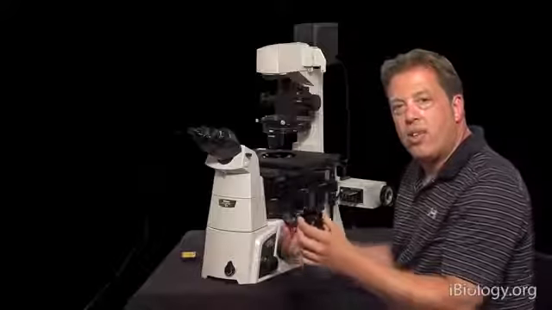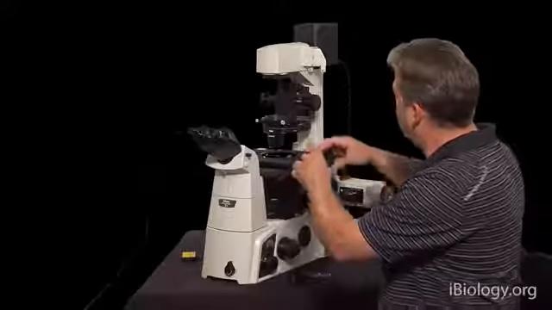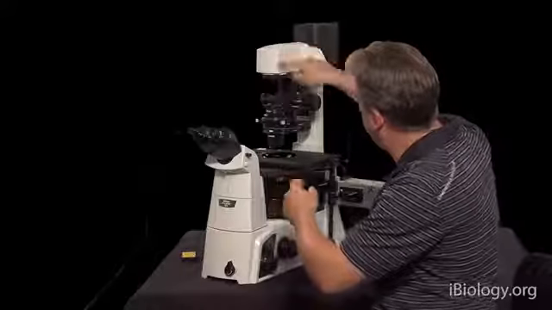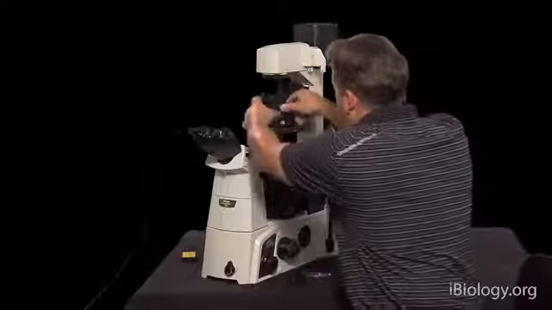So where these components sit on the microscope is the polarizer in the light path here, in the transmitted light path, which we've covered in previous lectures.